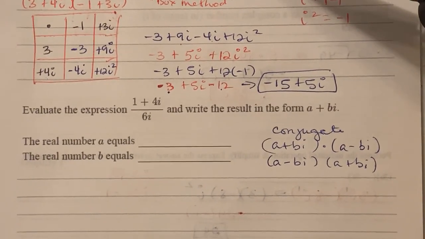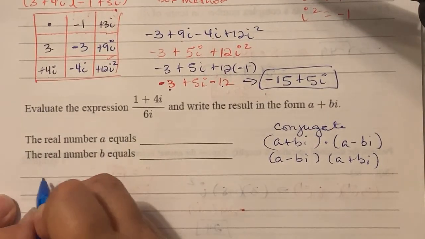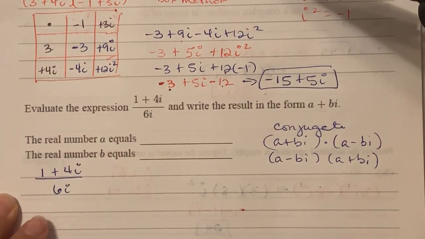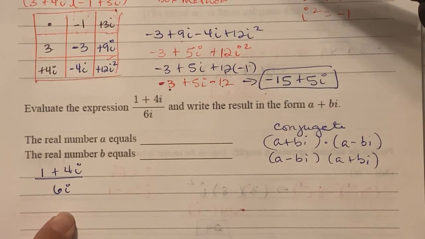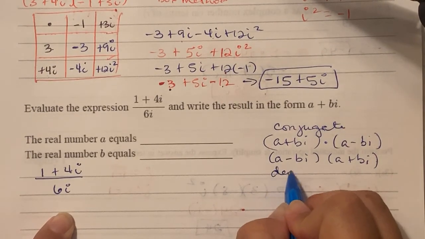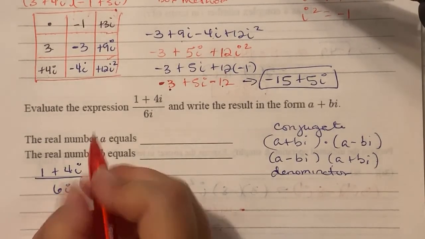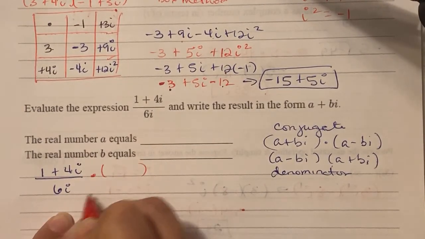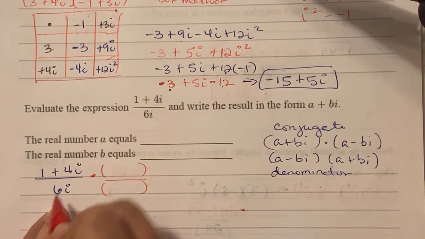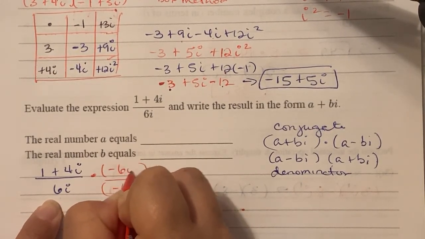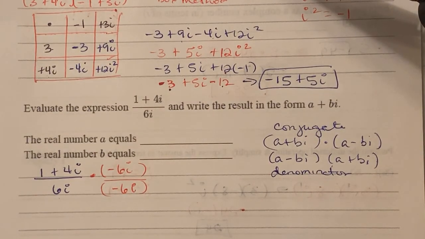So we take our original problem, which is 1 plus 4i over 6i. We're going to multiply by the conjugate of the denominator. Remember, it's always going to be the denominator. So I'm multiplying the top and bottom. So if it's positive 6i, it's going to be negative 6i. You're trying to get rid of that i value.